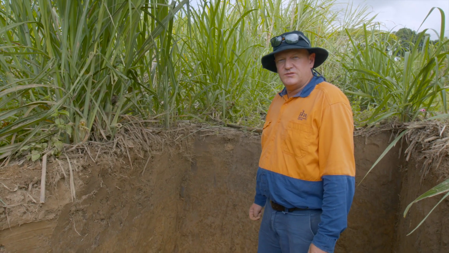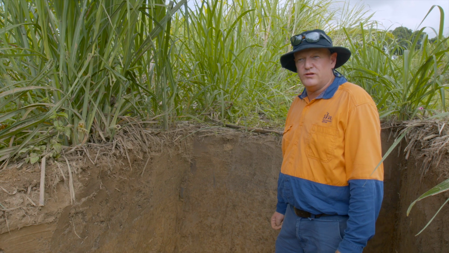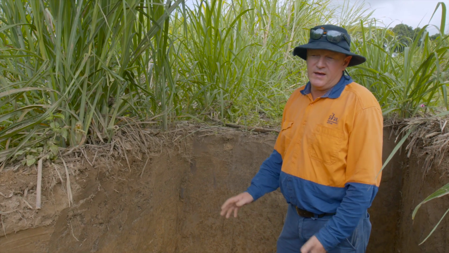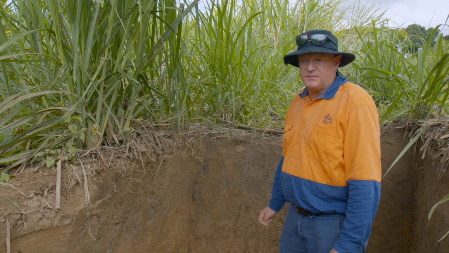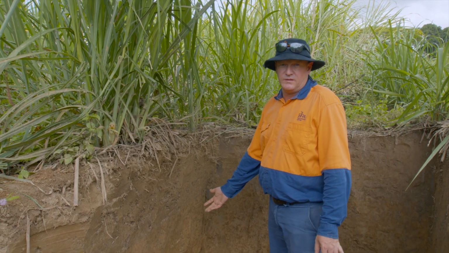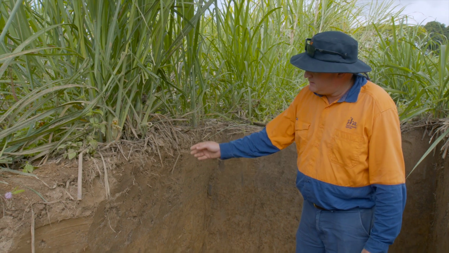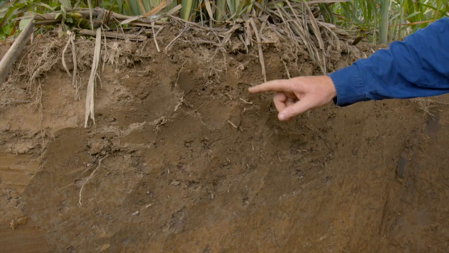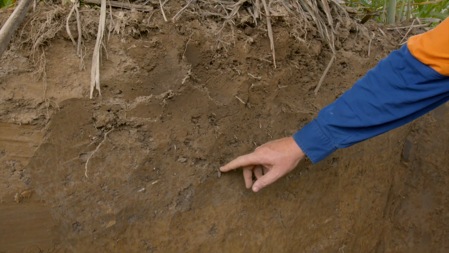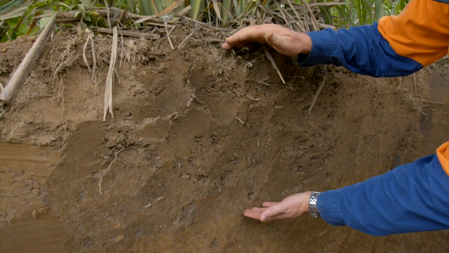Effective depth is a term used to describe the volume of soil that the root system explores within the soil profile. So in many ways it describes how deep the root system goes within the profile. So you can see in this soil pit that we've dug near McNade in Ingham, the majority of the root system is here within the topsoil, so in the top 40 to 50 centimetres.